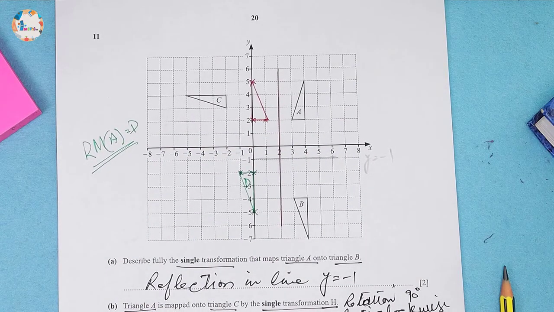This was the last question of the paper. Hopefully you understood each and everything. I'll be waiting for your comments.